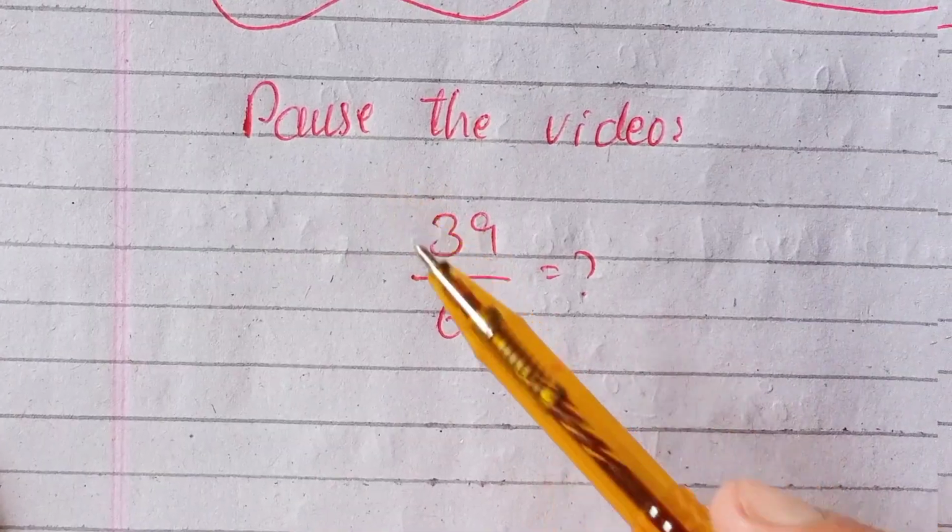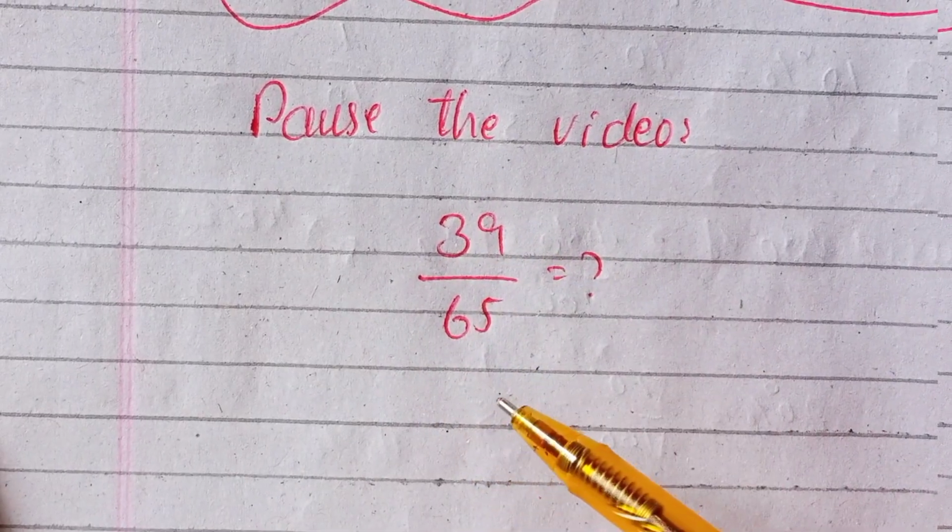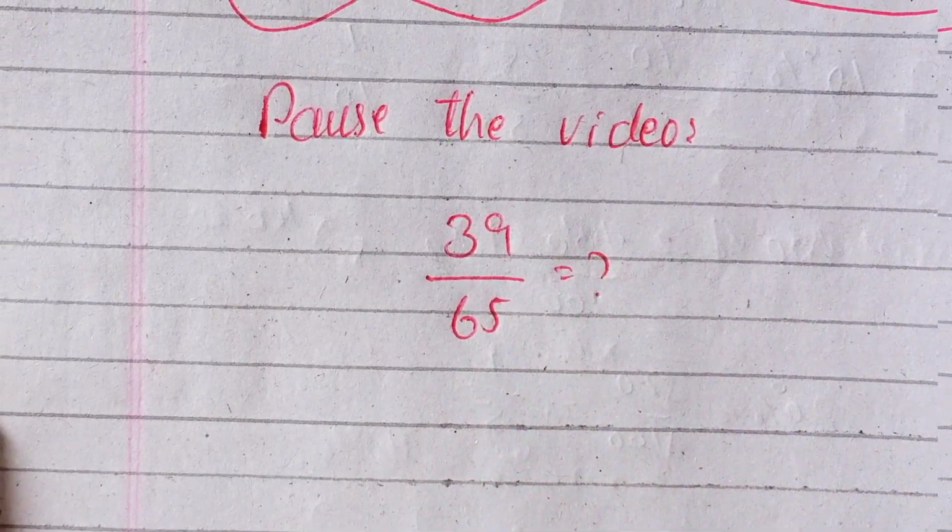Now dear viewer, pause the video and try to convert this fraction into percentage. Write the answer in the comment section.